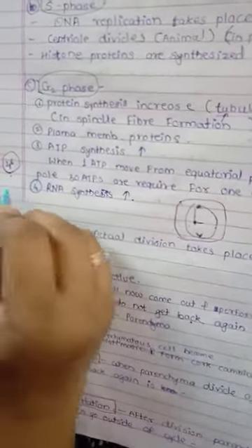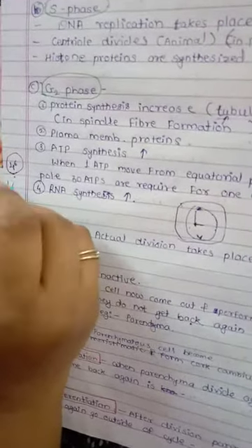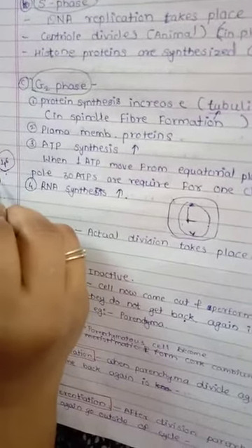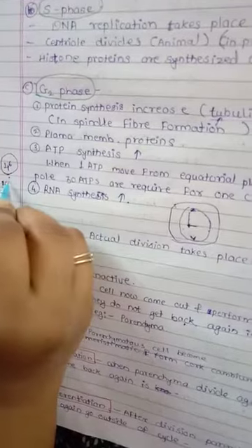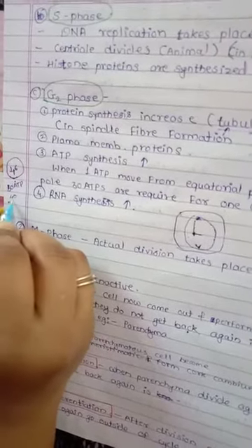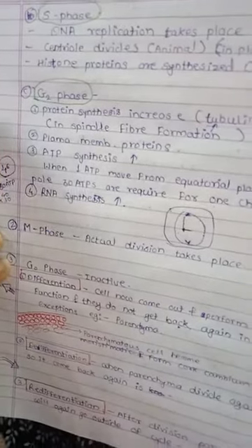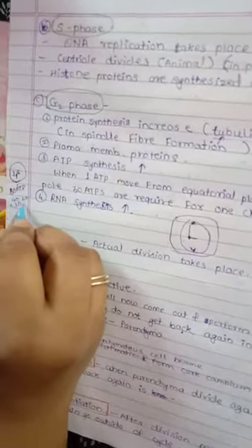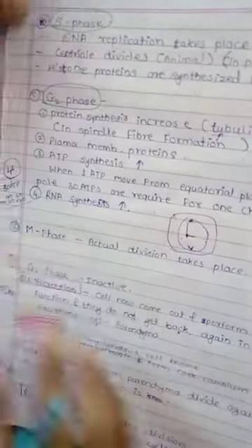So one chromosome requires 30 ATPs, which means 46 into 30 for a single cell after division, and the same for the next cell after division.